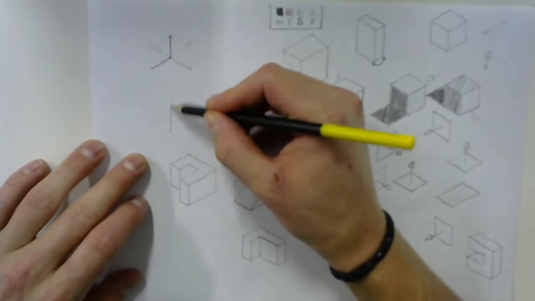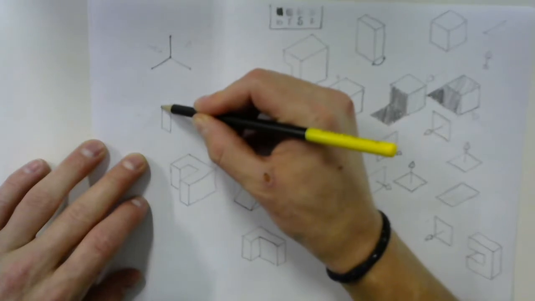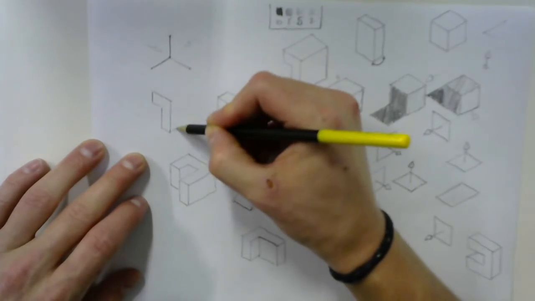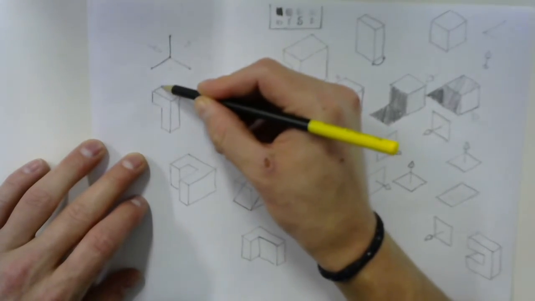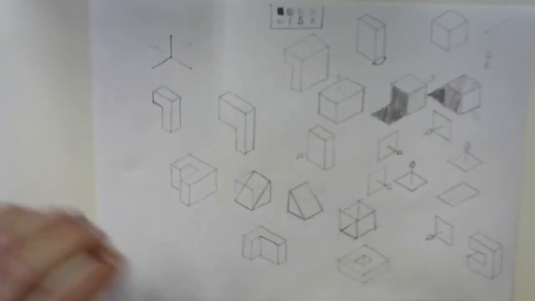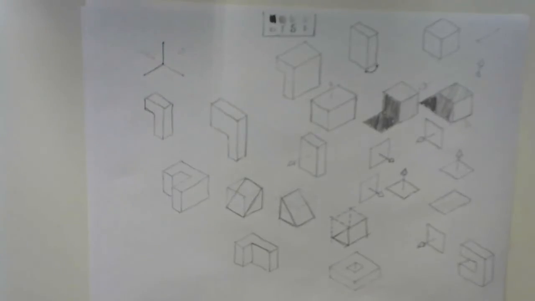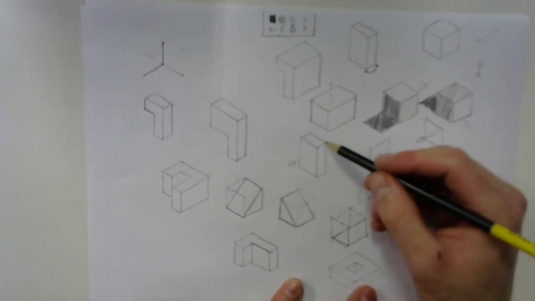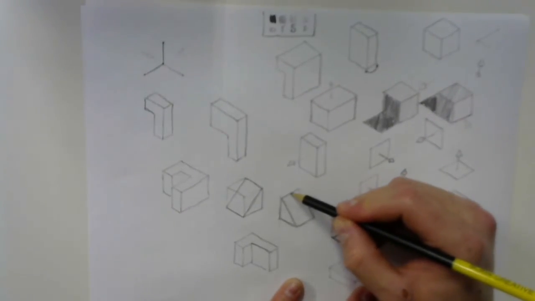Let's do this one here. So you guys can just start projecting some of your cubes down on the ground. 1, 2, 3.